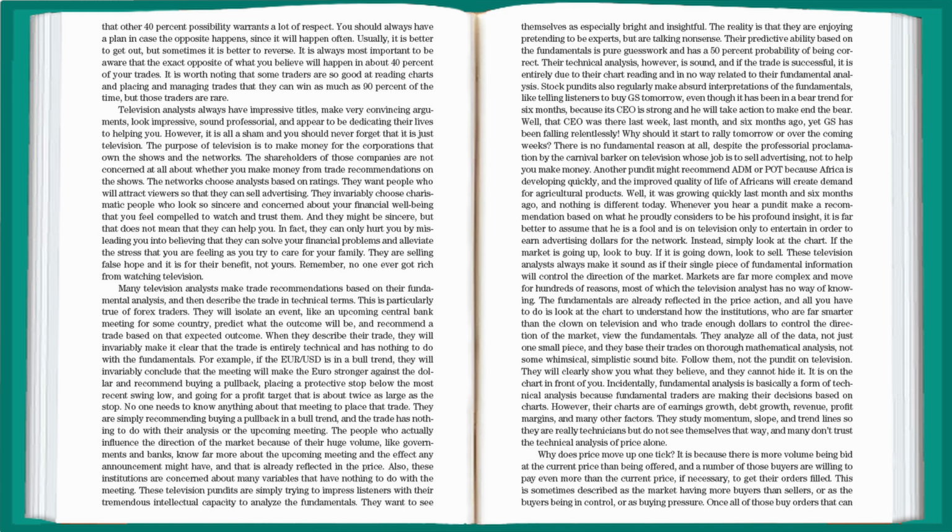Incidentally, fundamental analysis is basically a form of technical analysis because fundamental traders are making their decisions based on charts. However, their charts are of earnings growth, debt growth, revenue, profit margins, and many other factors. They study momentum, slope, and trend lines, so they are really technicians, but do not see themselves that way, and many don't trust the technical analysis of price alone.